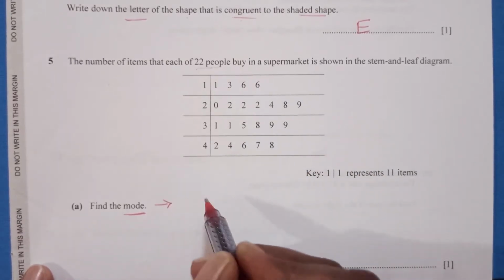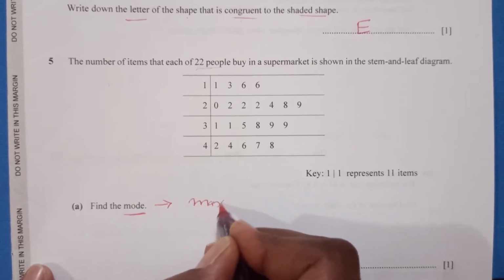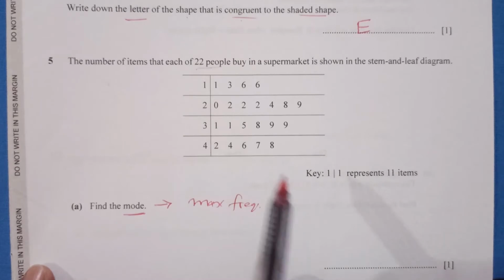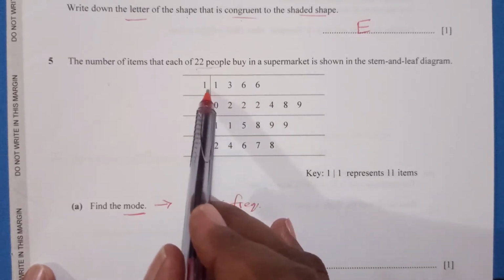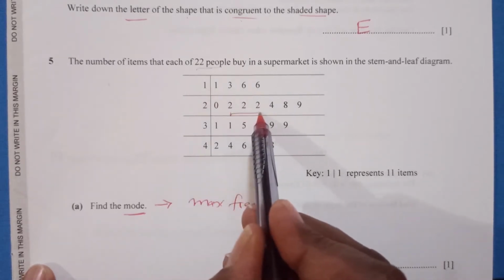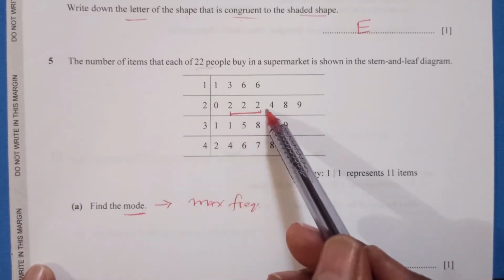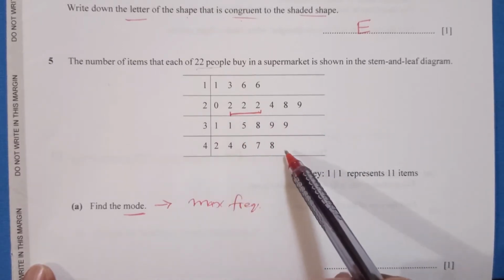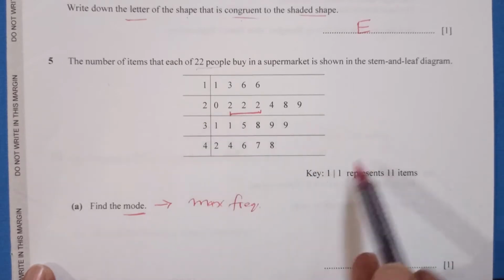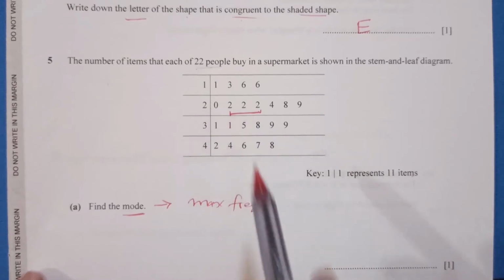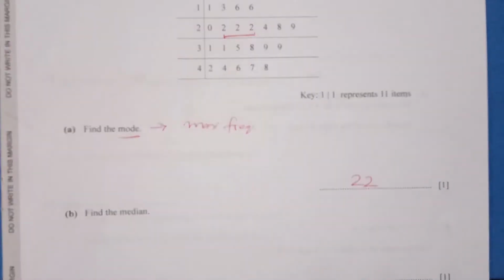Mode is when you get the maximum frequency, the most occurred value. Here I can see only this is the number that is coming 3 times as compared to the others. What is this? According to the key, 1 represents 11, so that means it represents 22. So the mode will be 22 in this question, right?